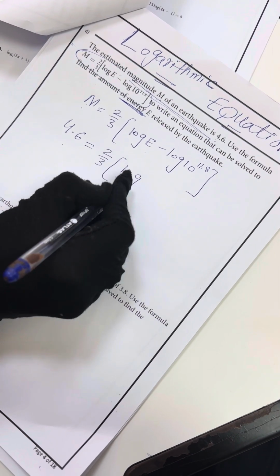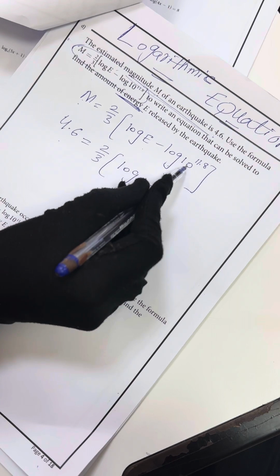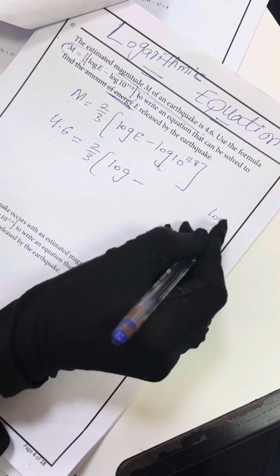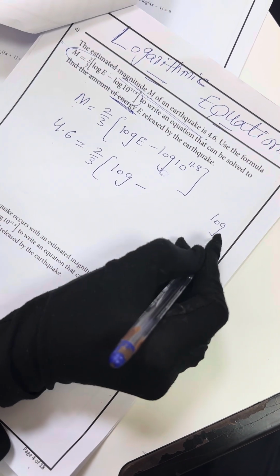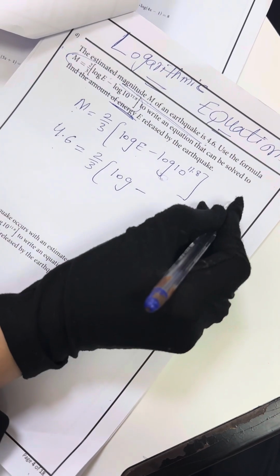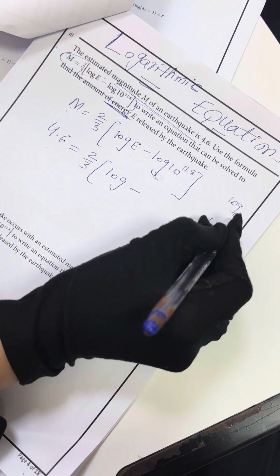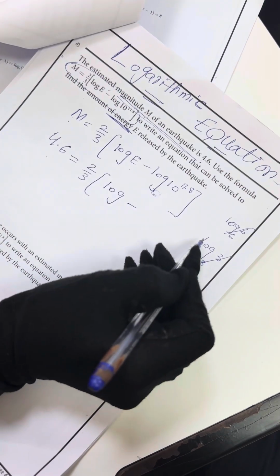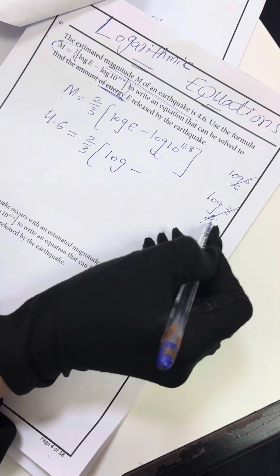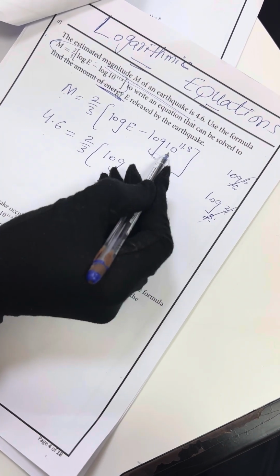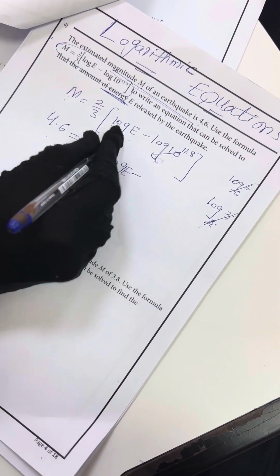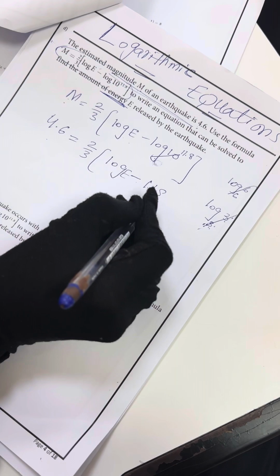But in this equation you can see here it's log 10. And what is the base of log? Also 10, right? So whenever the base of the log and the number beside log are the same, you can cancel both. For example, if you have log 6 base 6, you can cancel. This will be equal to 1. So here is base 10 and here is 10, both are the same, so we can cancel. What is left here is log E minus 11.8.